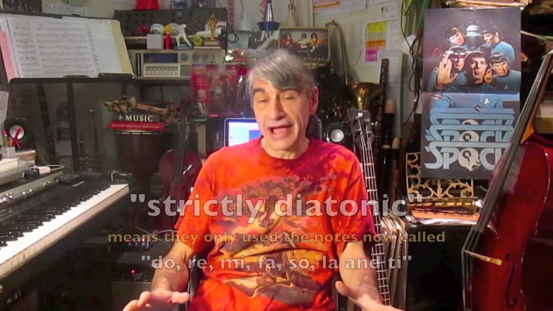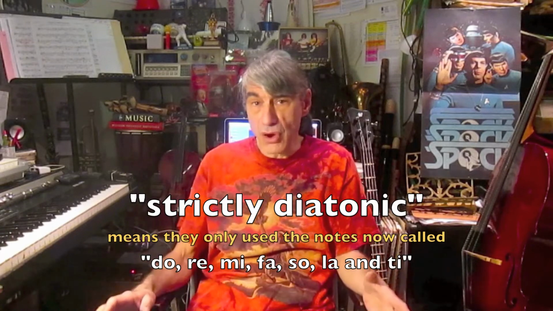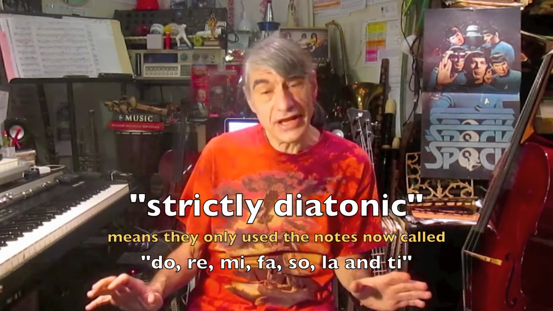Western notation begins with plainsong, or chant, sometimes known as Gregorian chant. Chant was an ever-weaving melody with few repeats, what we would now call strictly diatonic, that followed some kind of mode, although at the time they didn't understand the concept of modes.